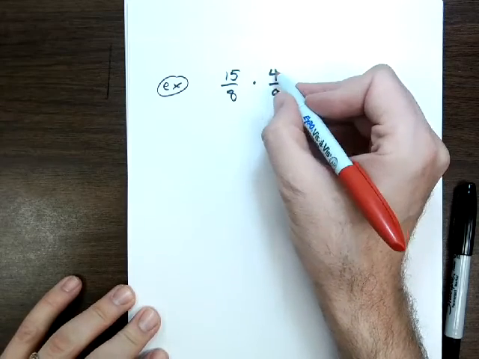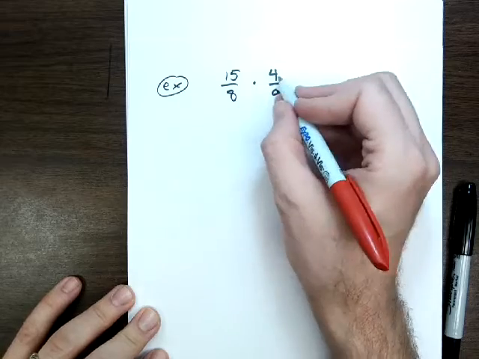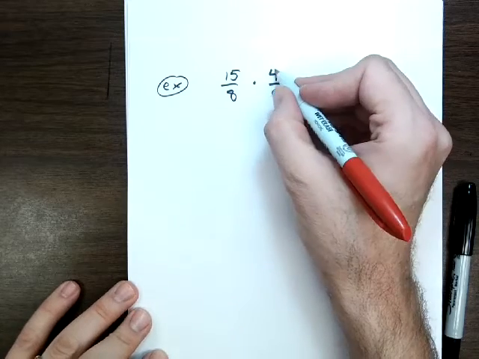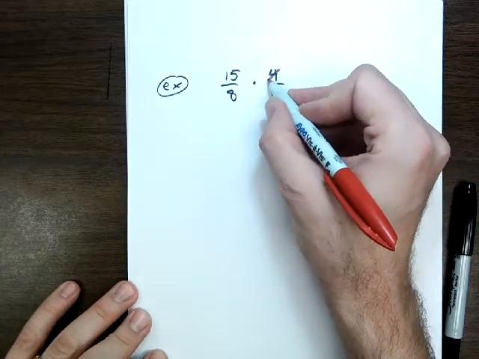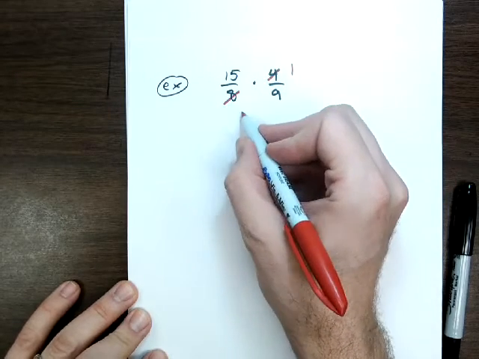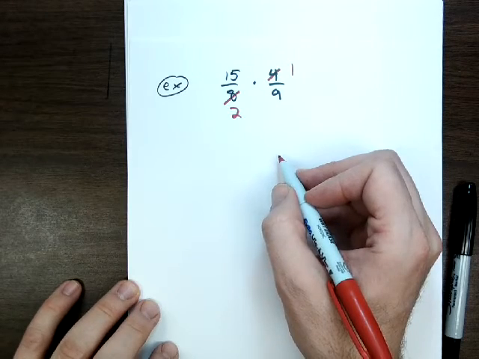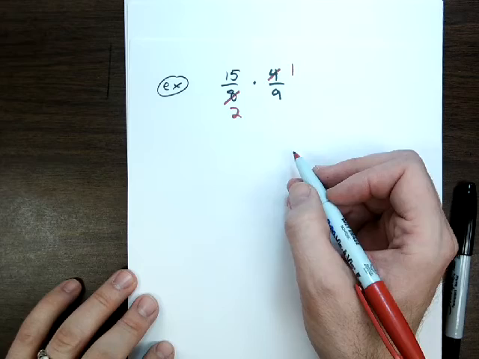Notice that both 4 and 8 have a common factor of 4. They're both multiples of 4. So I'm going to divide both the 4 and the 8 by 4. 4 divided by 4 is 1. 8 divided by 4 is 2. Okay, that's going to make our life easier.